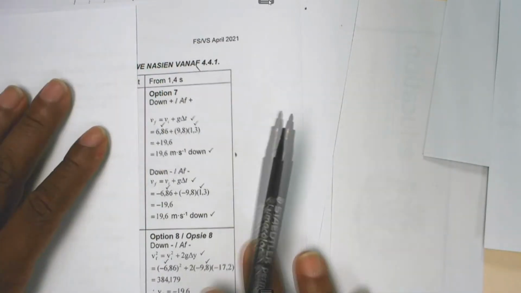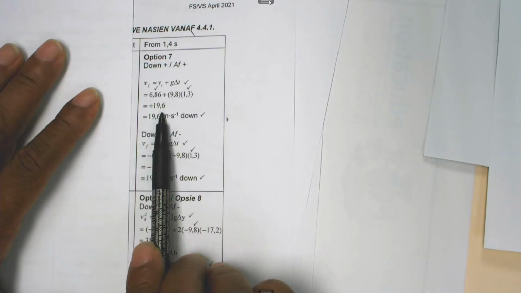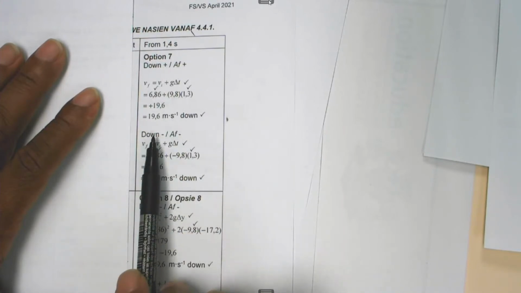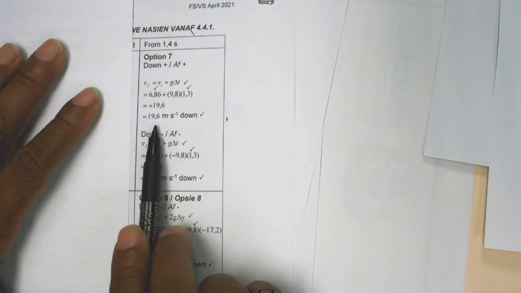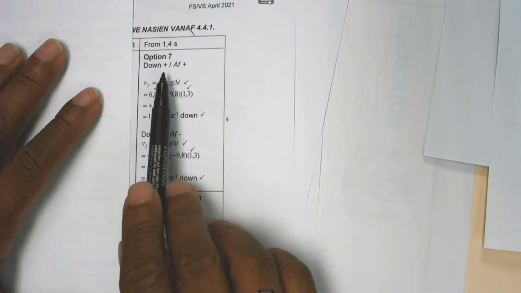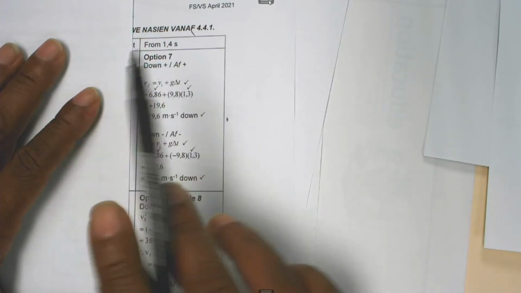Okay. Now, ultimately, we end up with a positive value of 19.6. Now, we interpret that value. If we interpret that value, it is going to give us 19.6, and it is downwards because we chose down as being positive there. So that is one option.